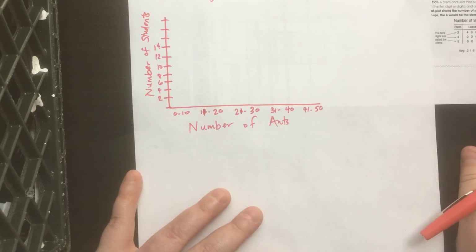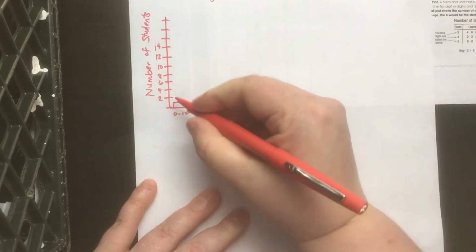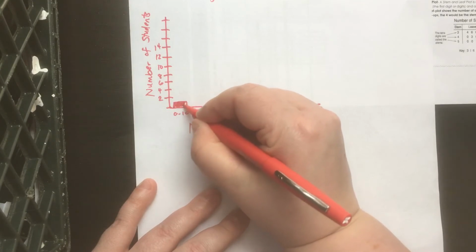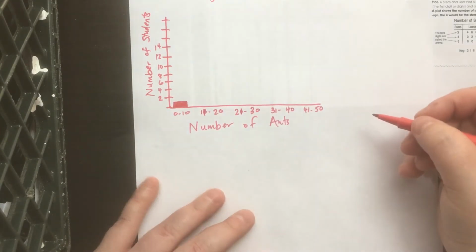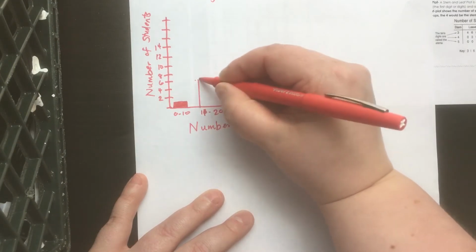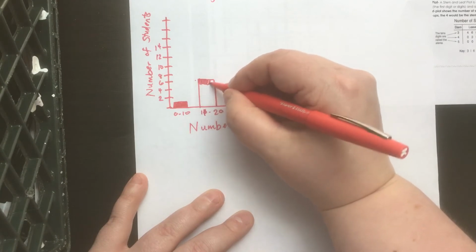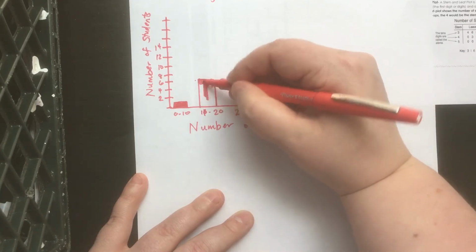So I could say, oh, well, only one student had 0 to 10 ants in their pants. And I had 6 students that had between 11 and 20 ants in their pants. It's just so silly, isn't it?